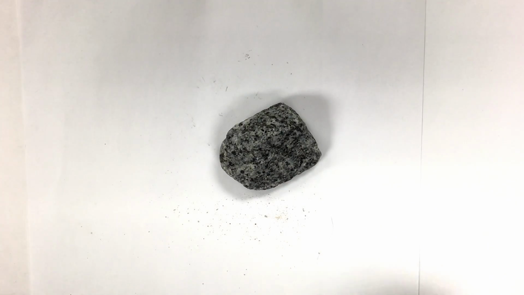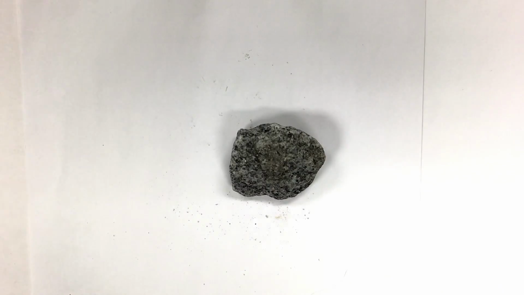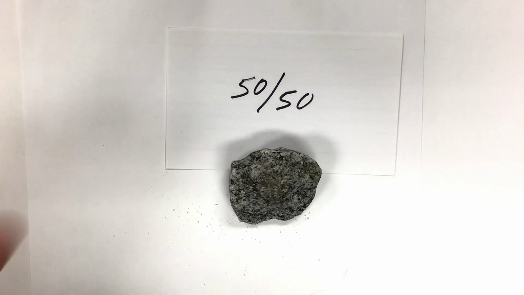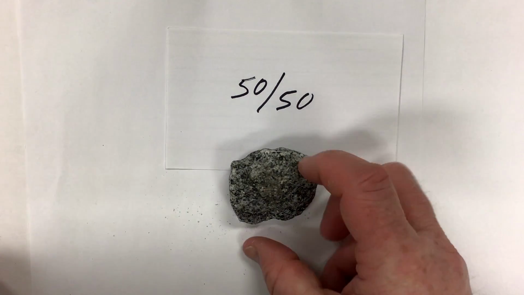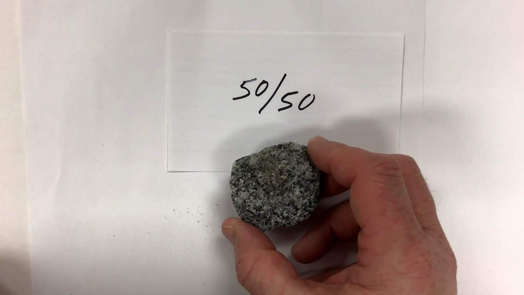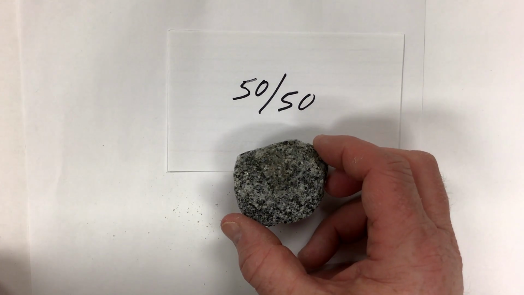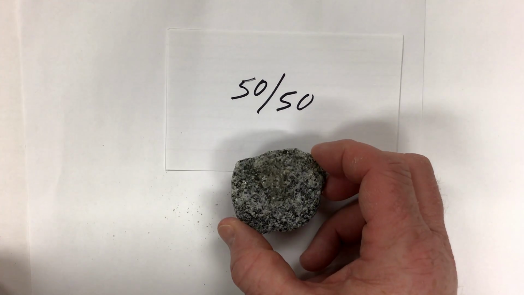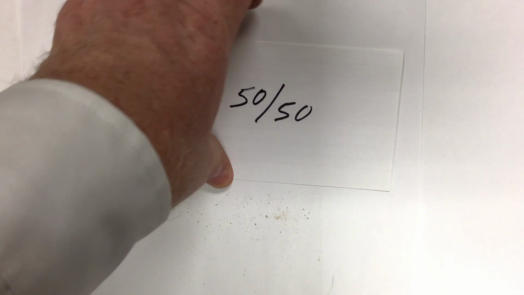The 50-50 is a little bit tougher. This one's a 50-50, and I'll put the little card there so you can tell. About half of it is light colored material and about half of it is dark colored material. So this is going to be the 50-50.